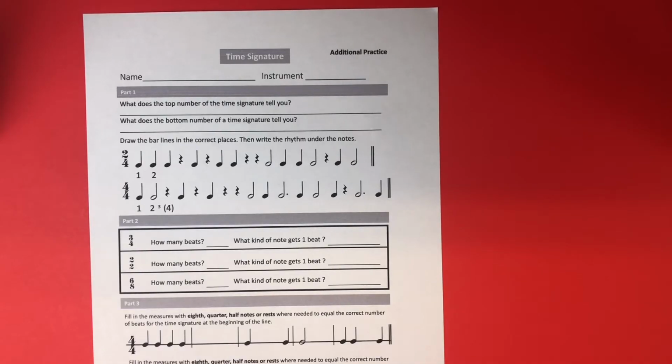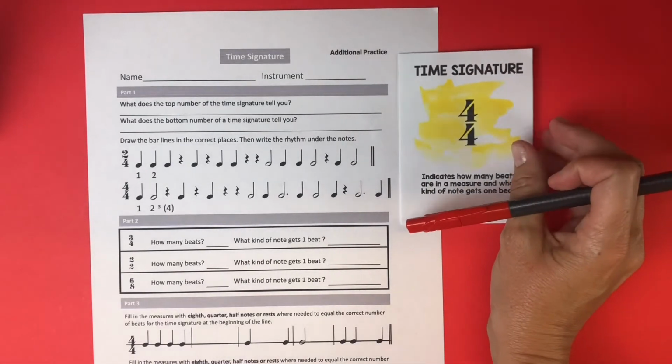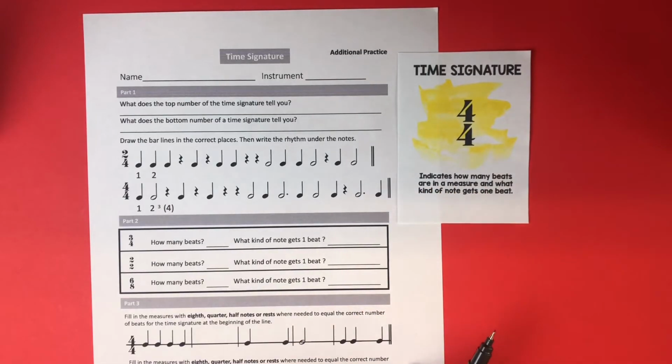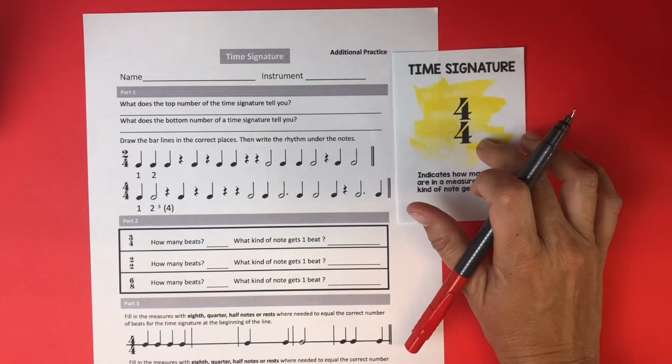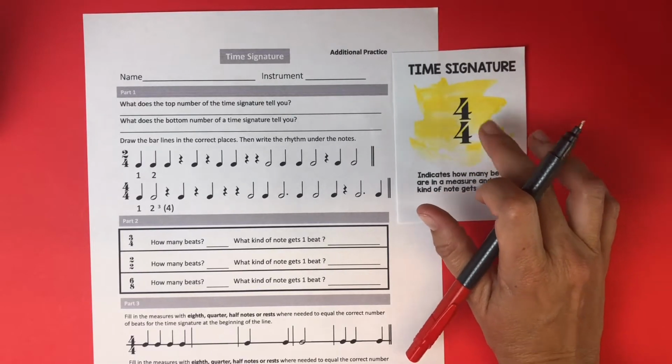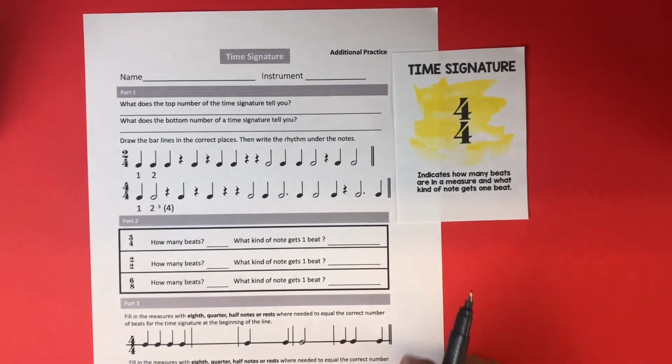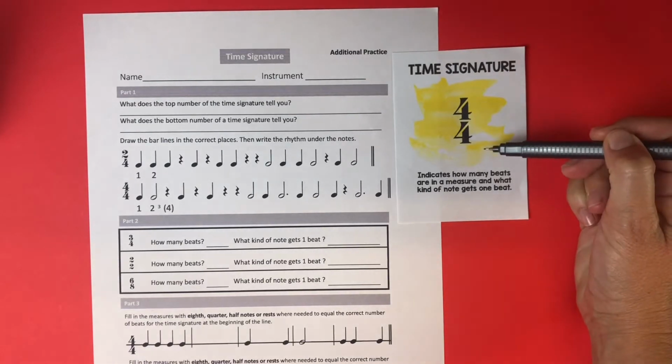In this lesson, we're going to do some more practice with time signature. We've talked about how time signature is numbers that appear at the beginning of a song to tell you how many beats are in a measure and what kind of note gets one beat. Okay, again, it looks like this. It might be 4/4, 3/4, 2/4, 6/8, 2/2, 5/8. There's lots of different possibilities. It's going to be two numbers on top of each other.